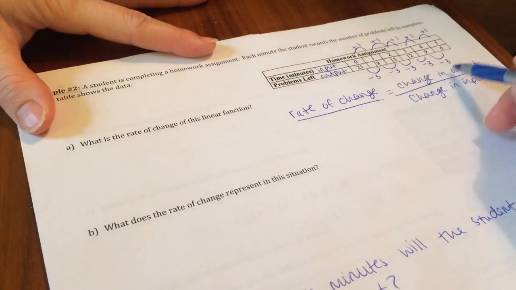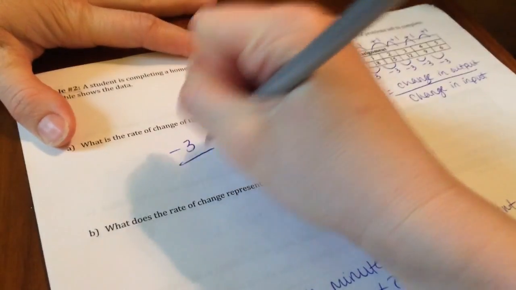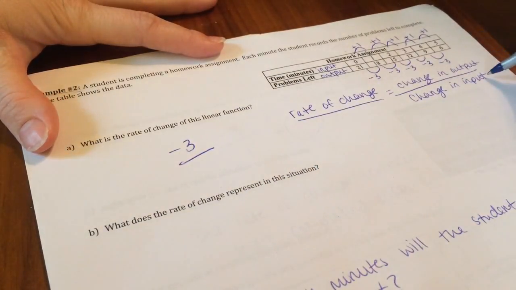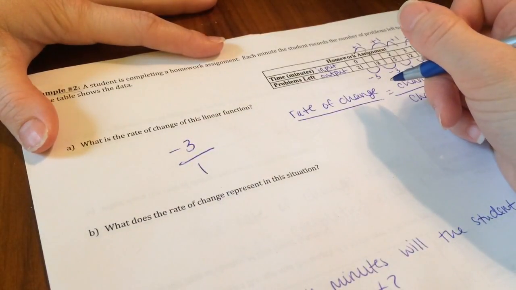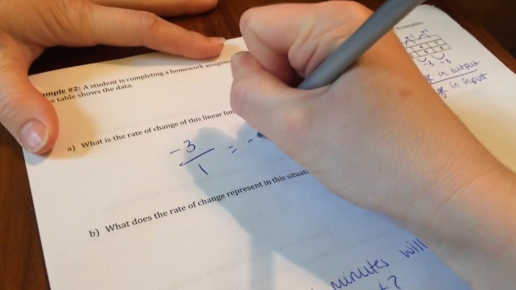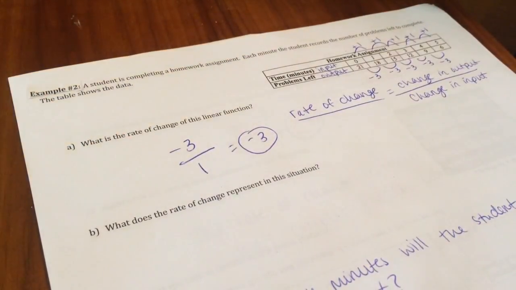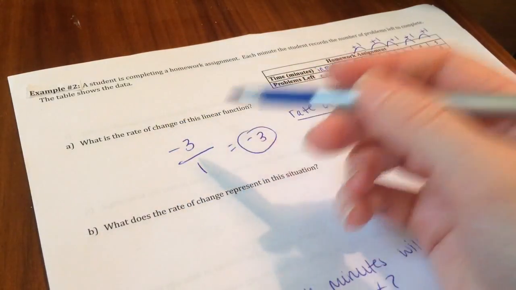Well, we know that the rate of change is the change in output, which in this case is -3, over the change in input, which in this case is +1. -3 over 1, or -3 divided by 1, is -3. We just answered what is the rate of change.